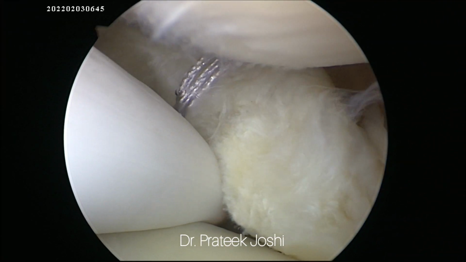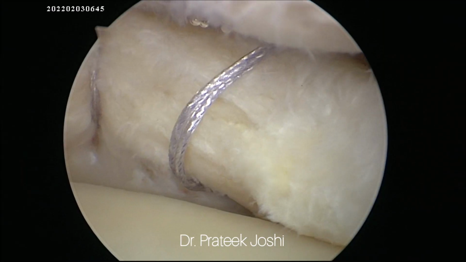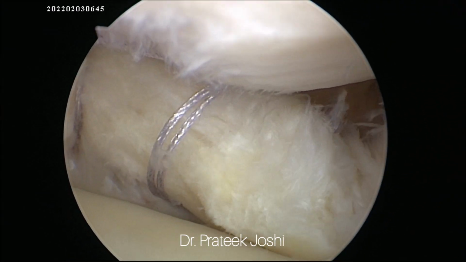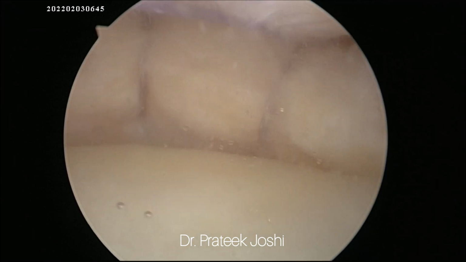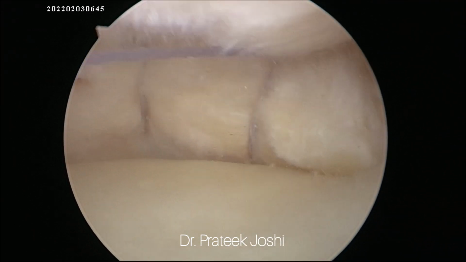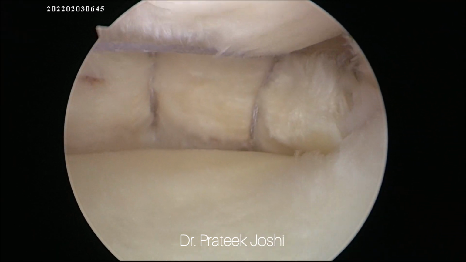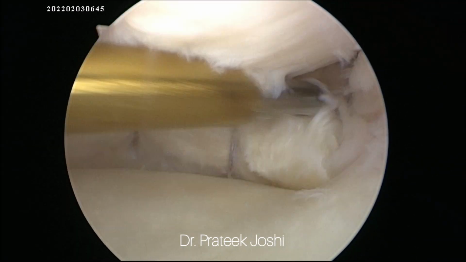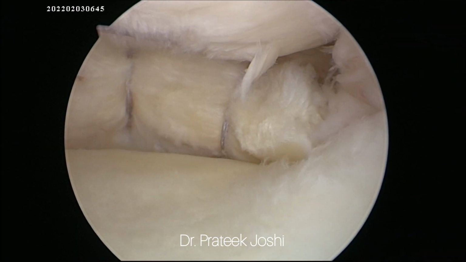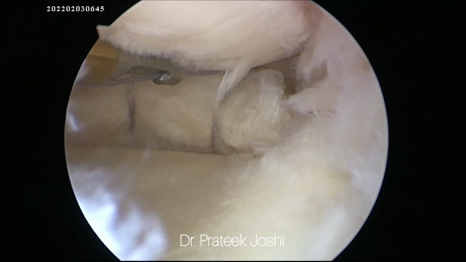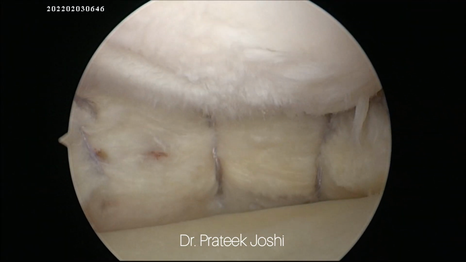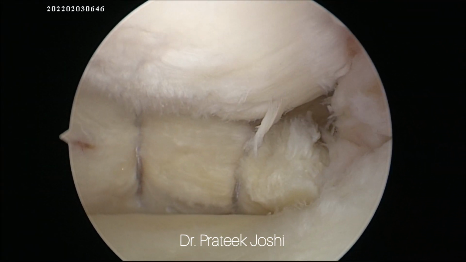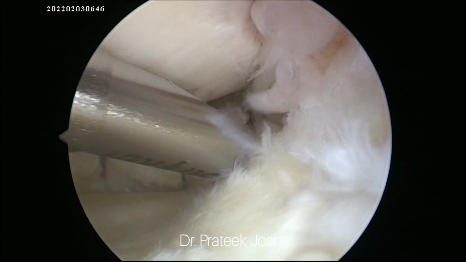So now the second device is being deployed, and this completes the third stitch. And as I'm tightening the stitch, this is going to reduce the meniscus. You can see that the root is intact, so we don't need any root repair in this patient right now. And we are going to cut the thread, and this is going to complete our three stitches that we have used to repair this meniscus.